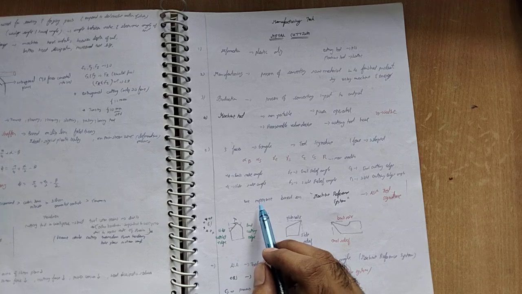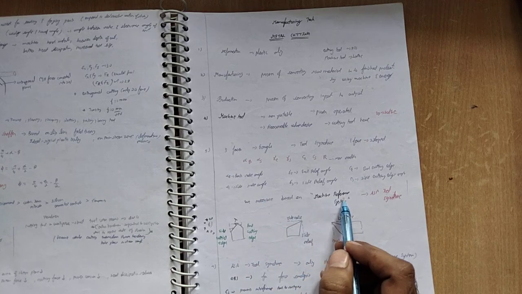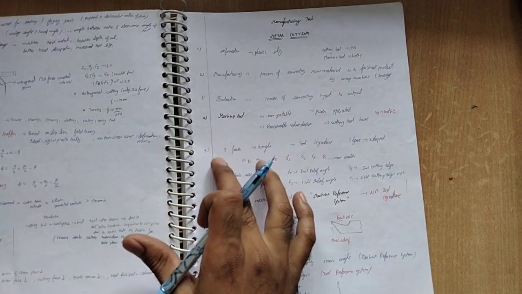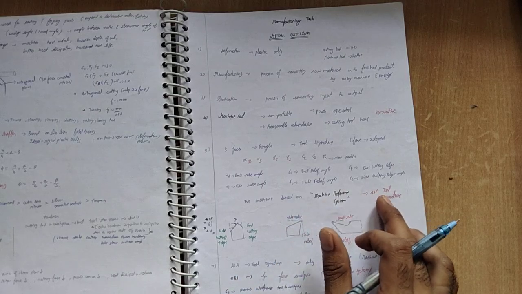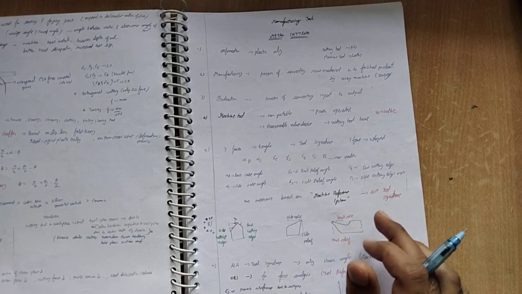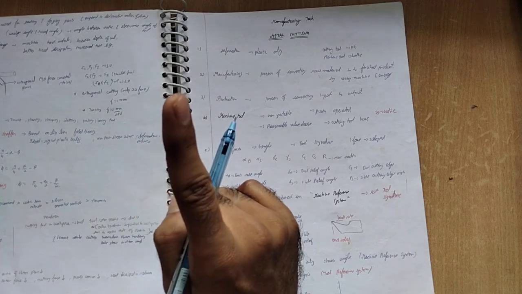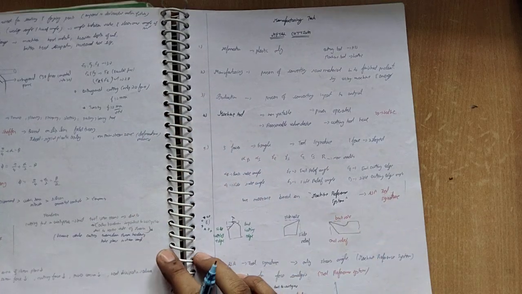Next, you can see we measure based on the machine reference system. This entire thing is measured based on the machine reference system. It is ASA, American Standards Association, tool signature. It's not tool based, it's machine based. I think you have got the point.